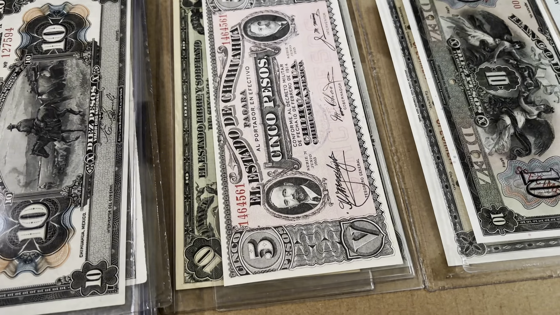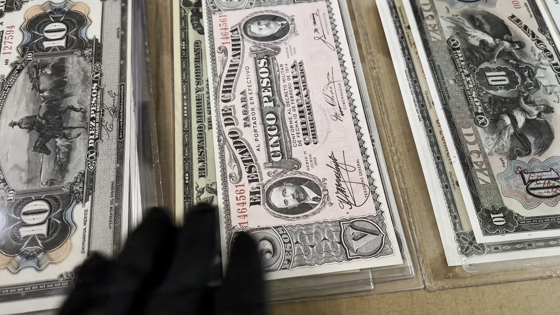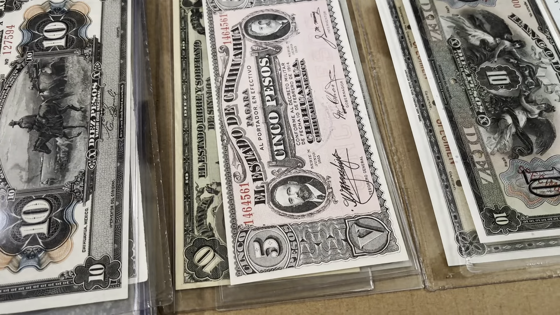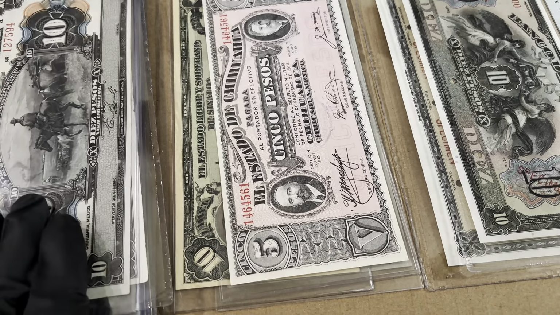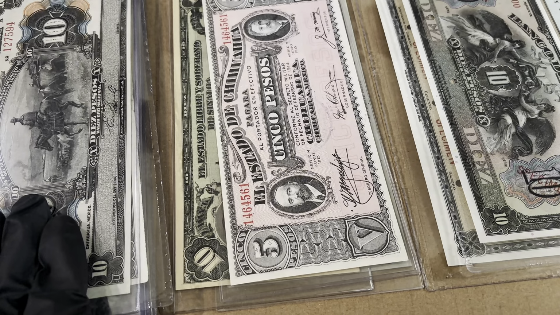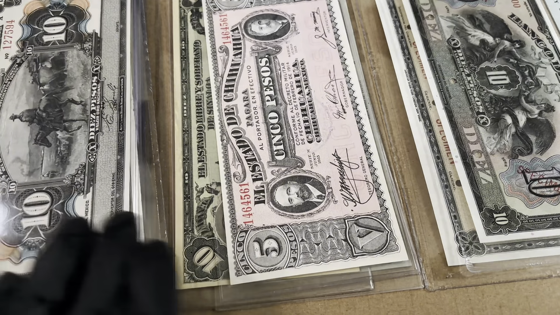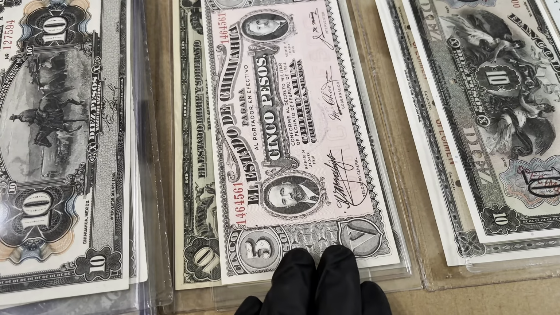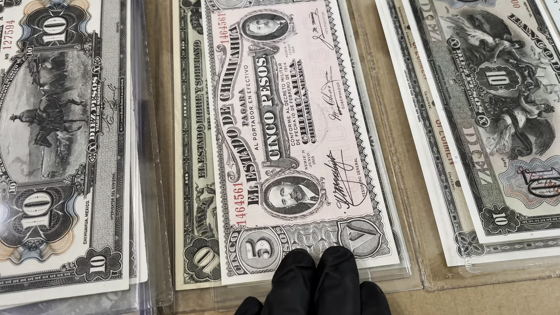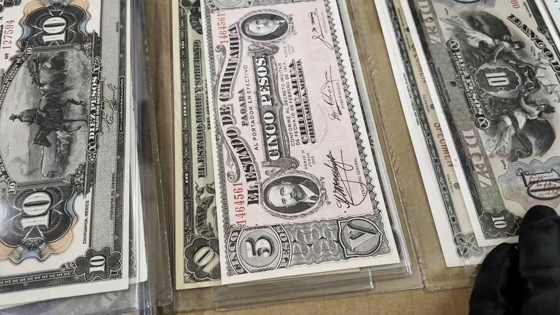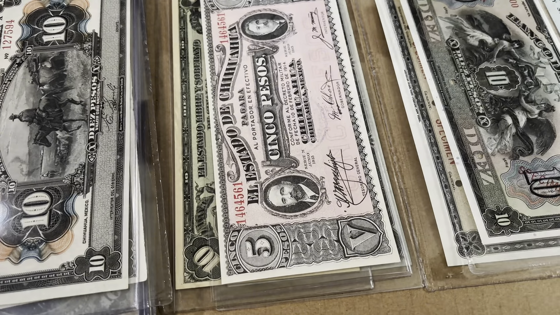Today I'm sharing with you my collection of Mexico banknotes. I have 3 stacks here, so it's broken down in 3 sets. I have this bigger stack, which is the pre-revolutionary banknotes. These were issued by private and regional banks. And then we have the issues from the Mexican Revolution, so these are the revolutionary banknotes. And then a smaller stack here is the post-revolutionary, basically modern banknotes issued by the central bank, which is the Bank of Mexico.